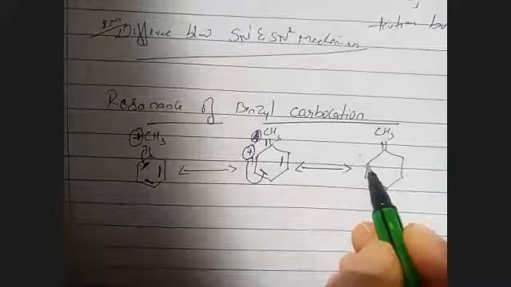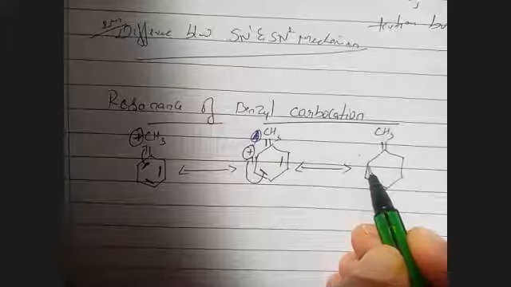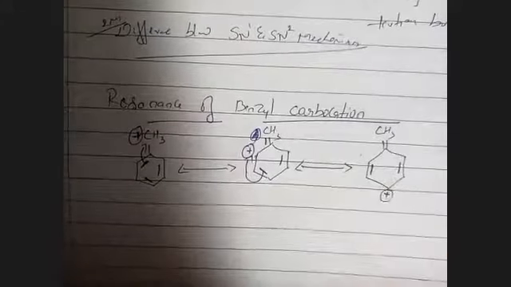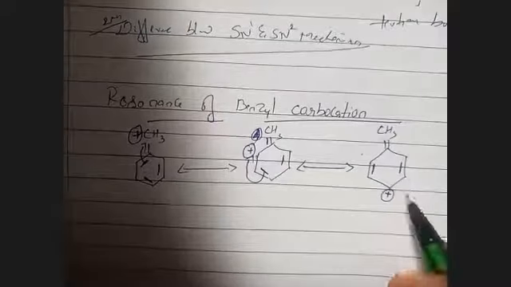So when it gains, what happens? You will get the bond over here and another bond here. Because of this, this carbon gets a positive charge. Okay, this carbon gets a positive charge.